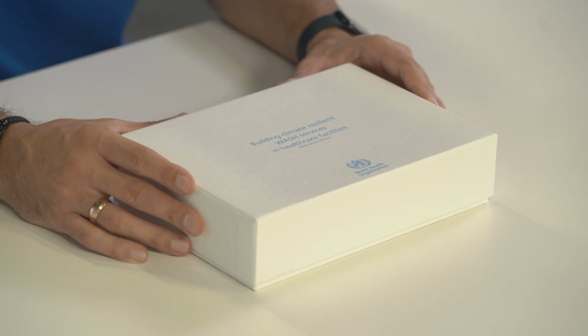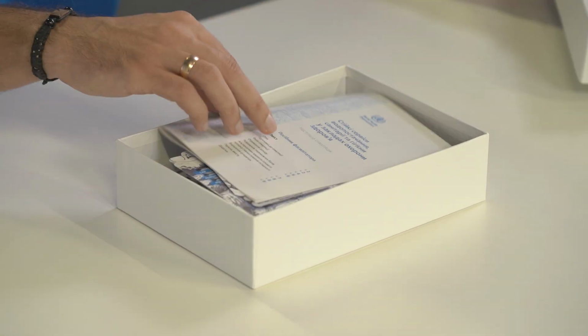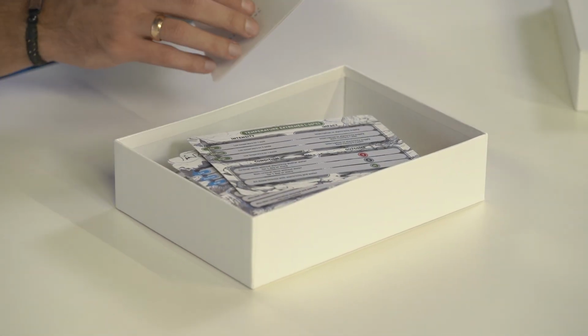Let's have a look inside the simulation set that you will need to be able to run the simulation. This simulation set is available in English and Ukrainian, and limited number of copies are available in WHO country office in Ukraine and can be provided upon the request. Standard facilitation set consists of following parts. Facilitation manual, where you will find all necessary information on how to run this simulation.